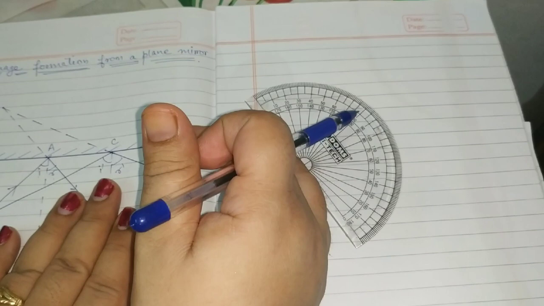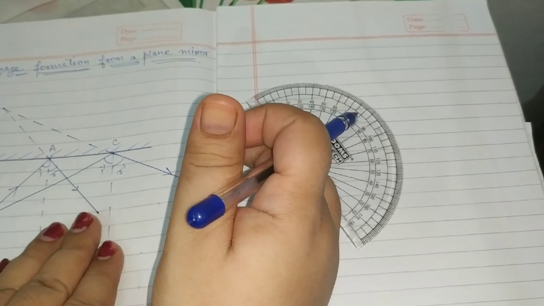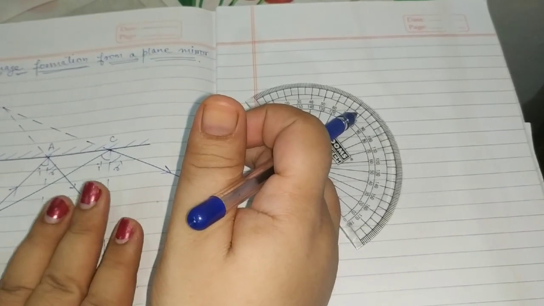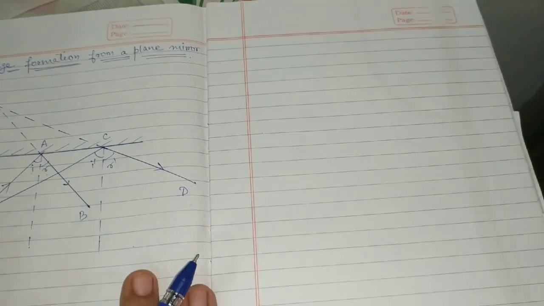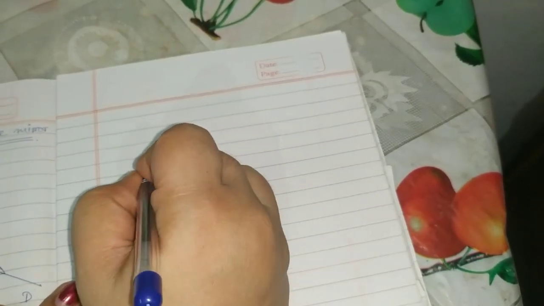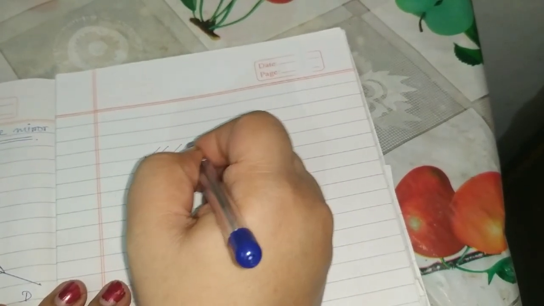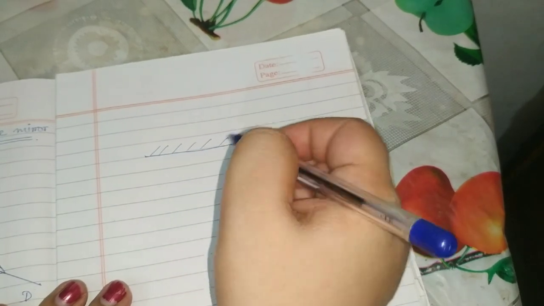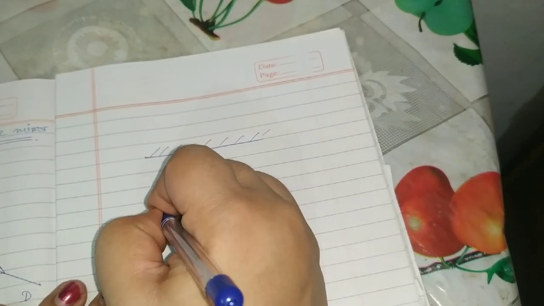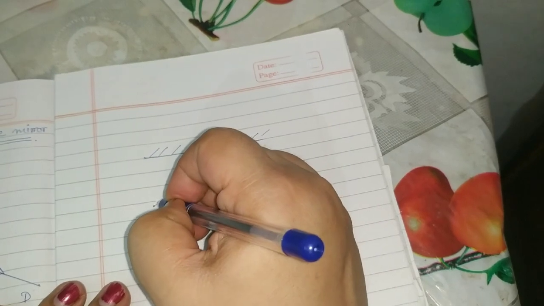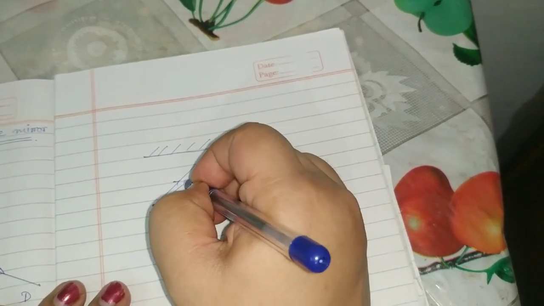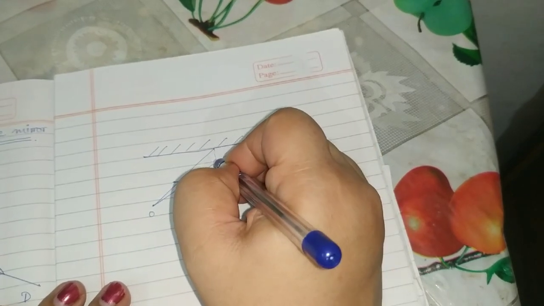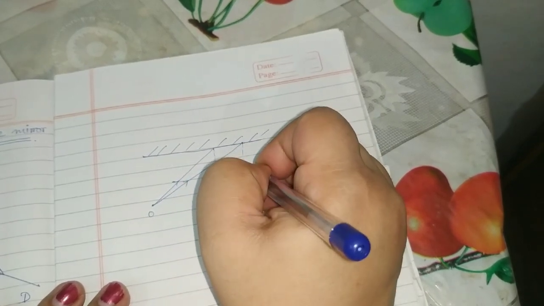But to get a correct diagram, what you can do in your exam or in your fair copy, that I told you here. What actually happens is, I will show you that also. See, this was the plane mirror, this was the object, two light rays fell on this plane mirror, we drew the normal like this.